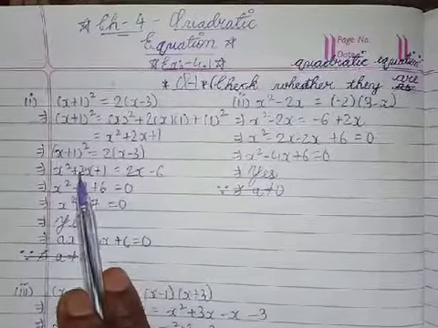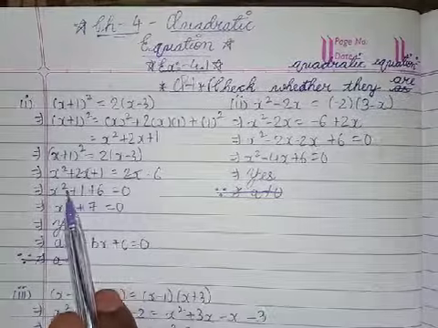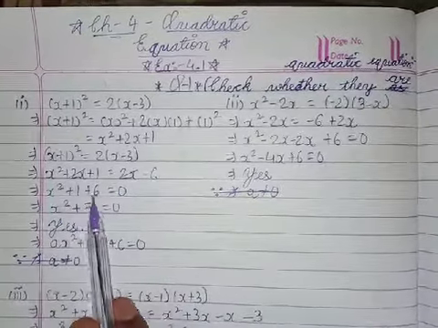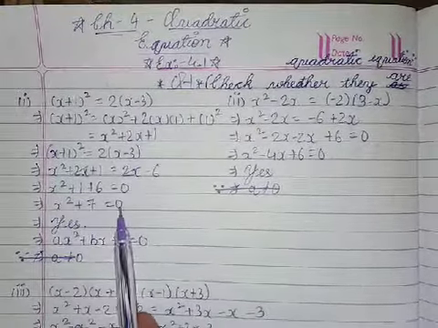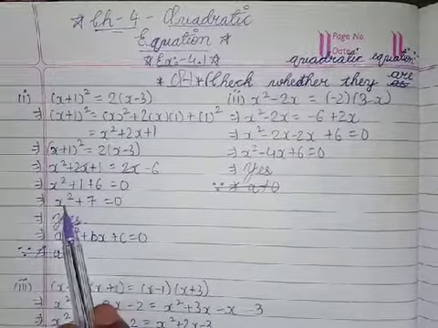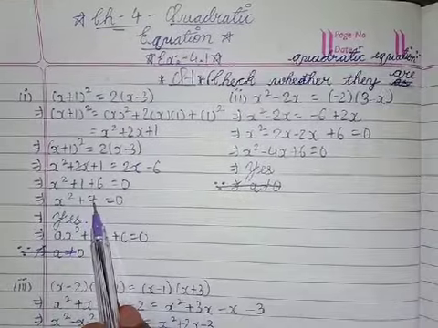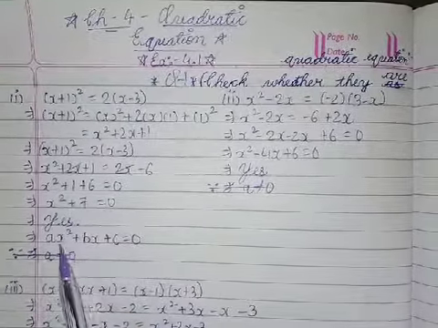So 2x and 2x cancel out, and you are left with x square plus 1. Minus 6 comes to this side and becomes plus 6. So you are left with x square plus 7 is equal to 0. If we arrange it in quadratic form, x square is there, x is not given so b is equal to 0, and c is 7. So yes, it is in quadratic form.